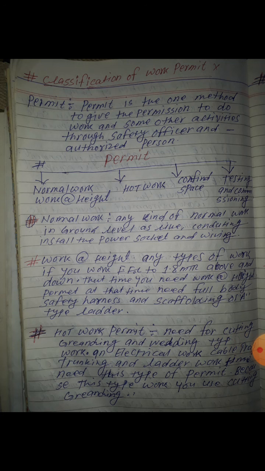Okay, so last class we talked about the basic safety of electrical works. Today I am also talking about basic safety and some safety options. Today's class is a safety class related to permits. I am discussing the classification of work permits, how many types of work permit there are, and I will explain this.